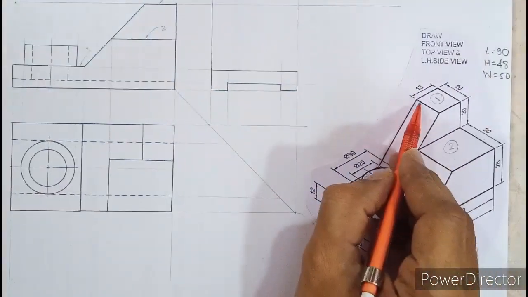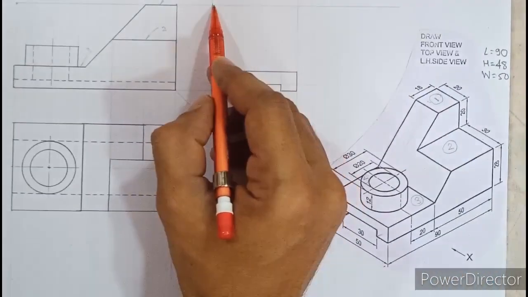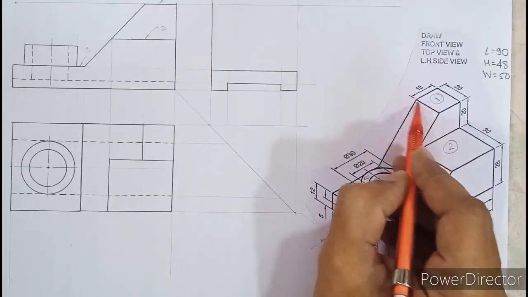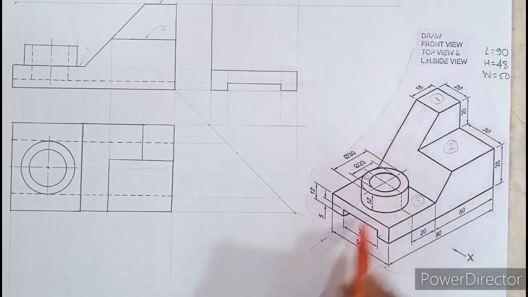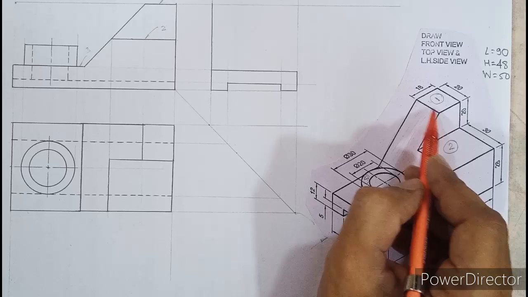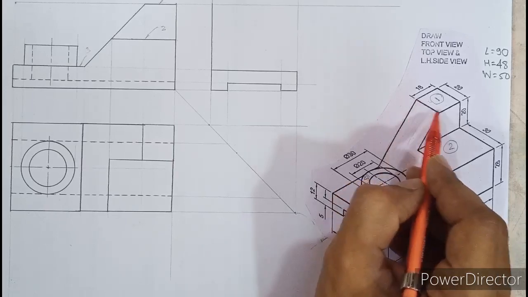Okay, now this dimension is 20. If you try to measure 20 over here, then you won't learn orthographic. What you do is that this edge 20 millimeter, it belongs to width of the object because this is along the width. See, 50 is width. So this is along the width, and width you'll always get from the top view. So to learn orthographic, you should try to understand where is this width in the top view.